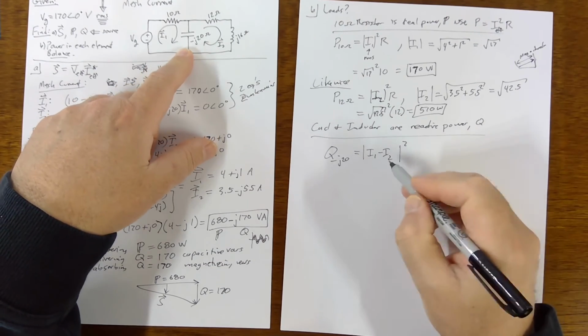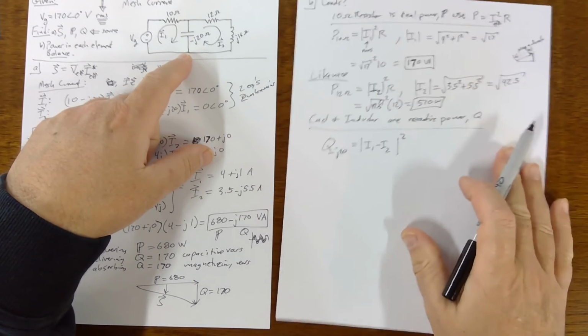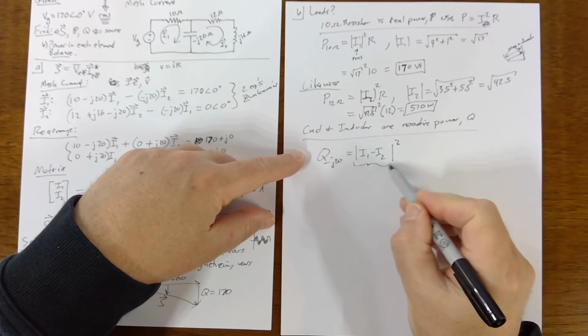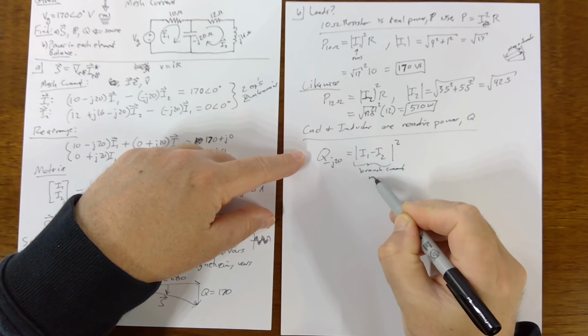We need the magnitude of the branch current going through this. It's I1 going down, I2 going up. So this is the branch current magnitude.